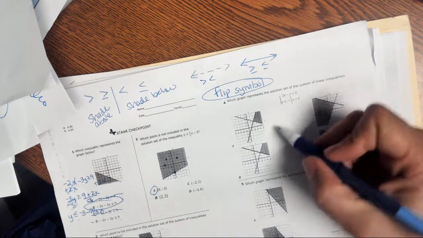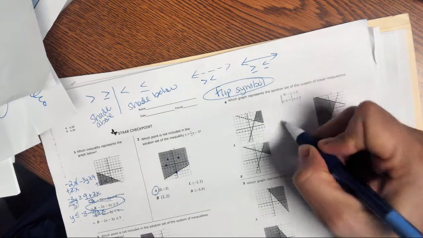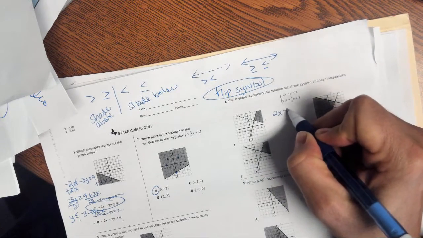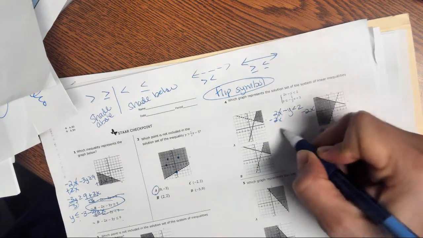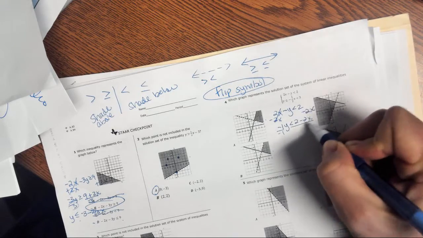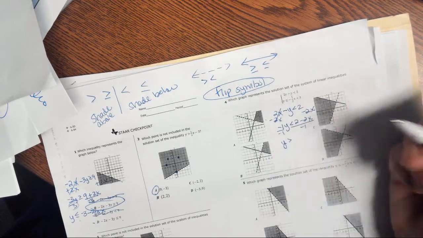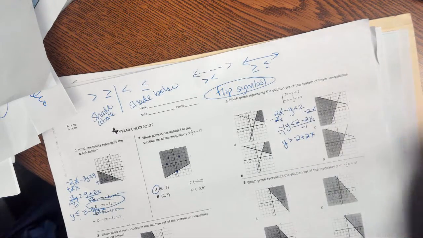Okay, on number 4, the first one is not in y equals, but the second one is, so I need to solve for y. Subtract 2x on both sides, -1y. Since I'm dividing by -1, my symbol is going to flip, so that would be -2 plus 2x.